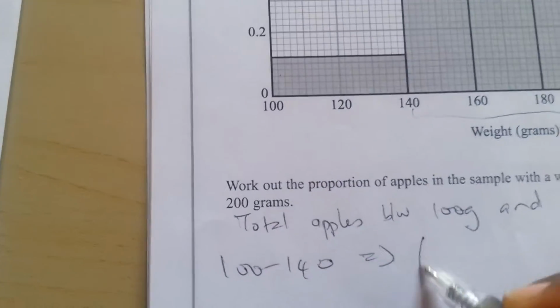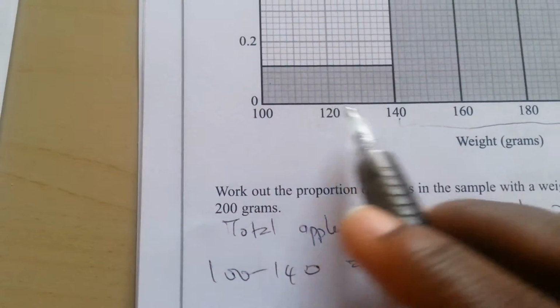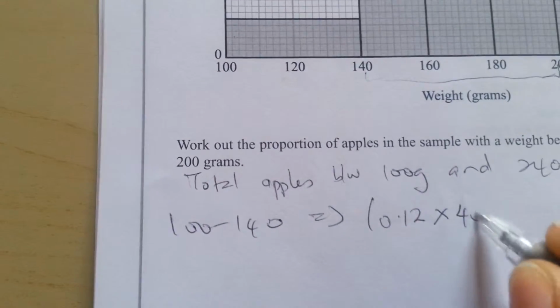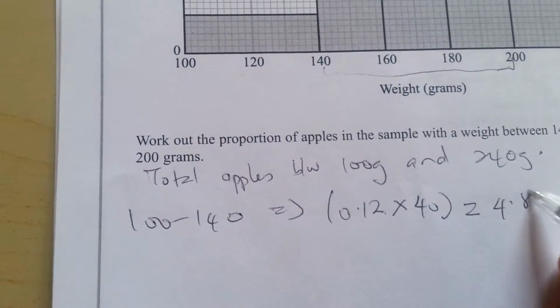So you have 0.12 by 140 minus 100, which is 40, and that is going to give you 4.8.